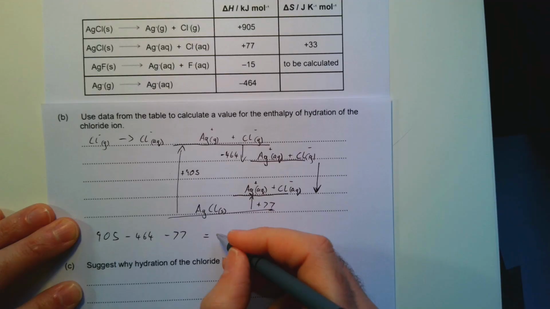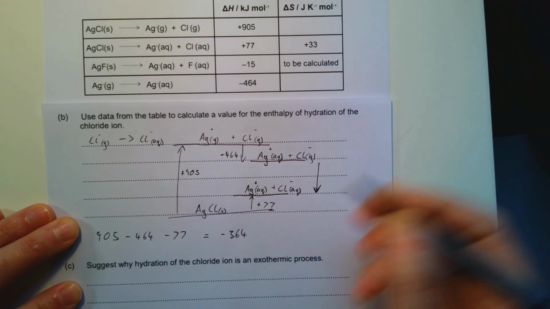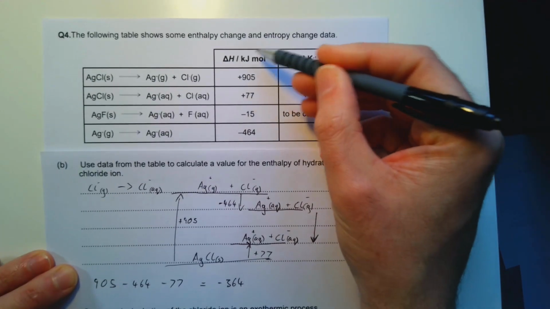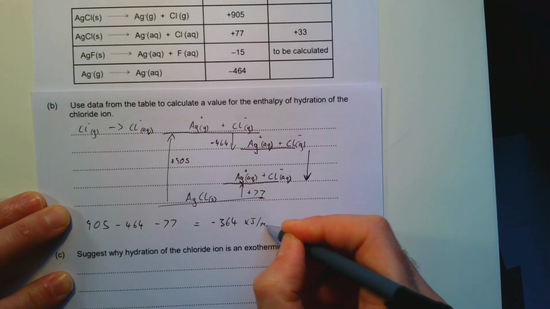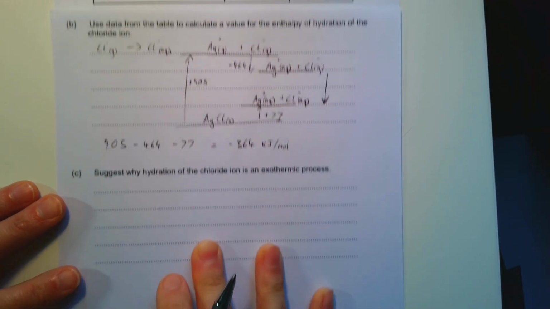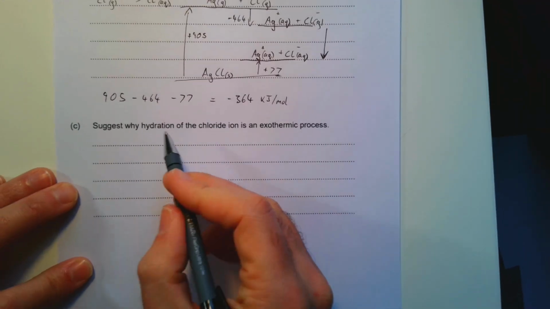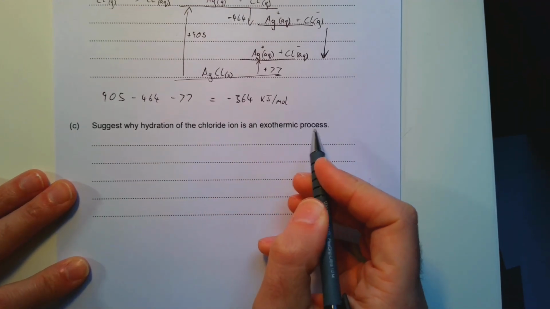And that, if we put that in our calculator, should give us minus 364. And then we don't forget to copy the units from up top of the table here, kilojoules per mole. Okay. On to the next part, and it asks us to suggest why the hydration of the chloride ion is an exothermic process.